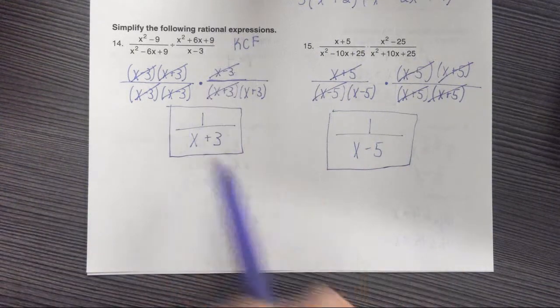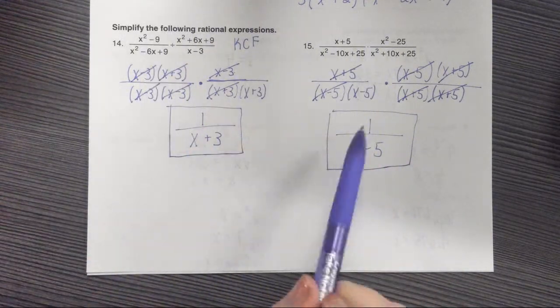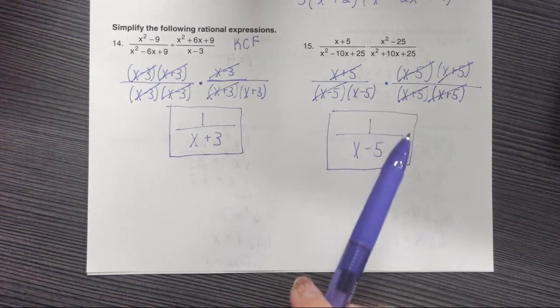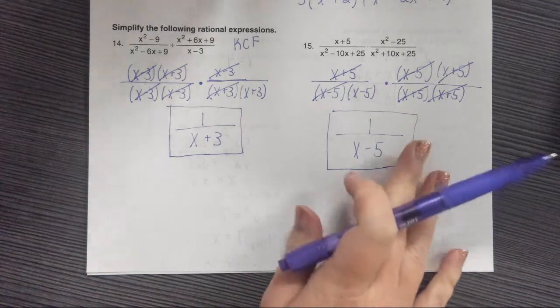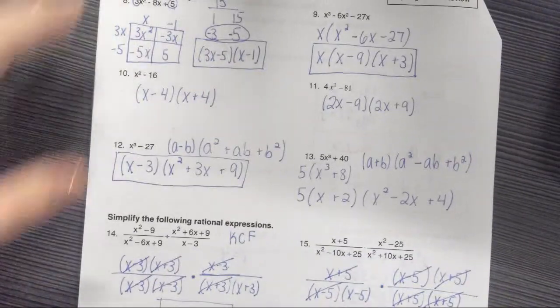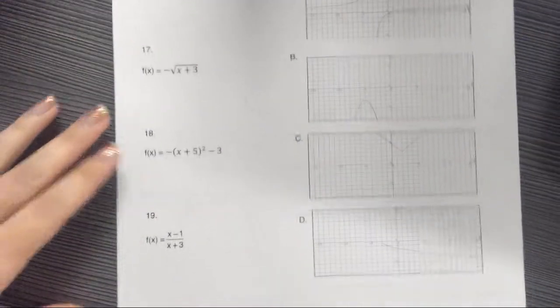So I think this material is what's going to be the most difficult on your exam, but find ways to work backwards if you can. And again, you will be given those formulas for sum and difference of squares and cubes.